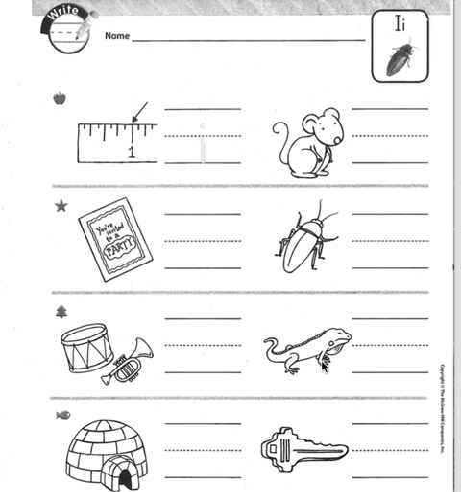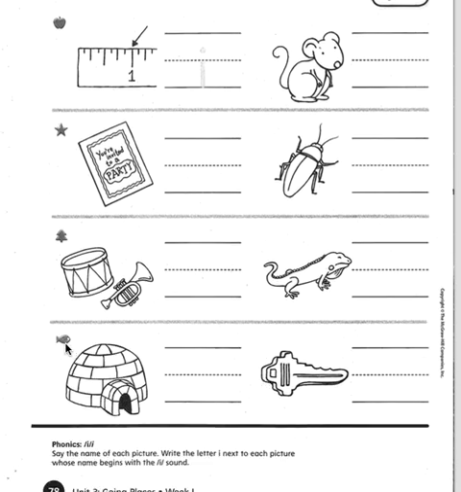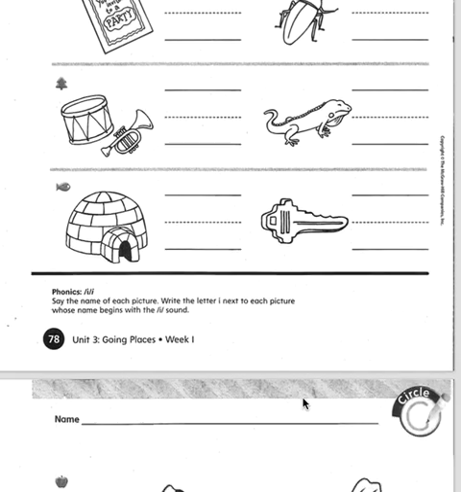Iguana. If it makes a short sound of I, as in I, we write letter I. If it doesn't, we're going to leave it alone. Our last row, where the fish is. This is an igloo. Key. Okay, peel that back. And then we'll move to the next page.